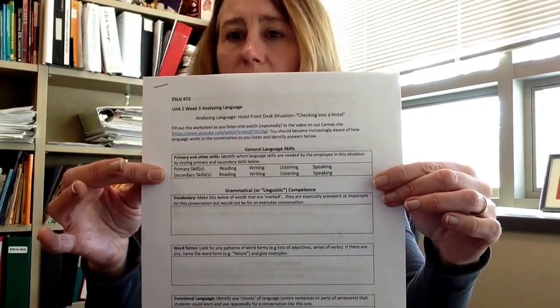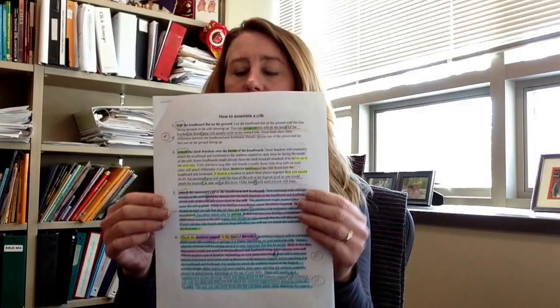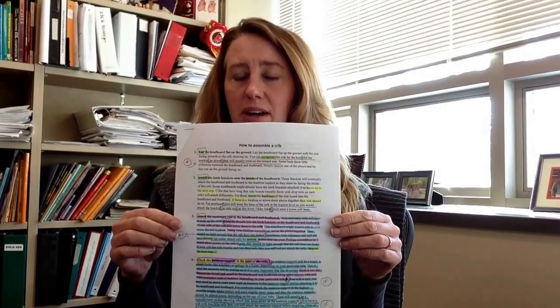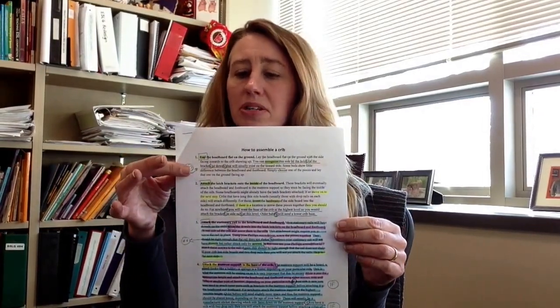It starts out by, you need to notice what's the primary skill that you're looking at and what's the secondary skill. So what does that mean? So when the skills are reading, writing, listening, speaking. For this text, if students are expected to read this kind of thing, the primary skill and the only skill would be reading.